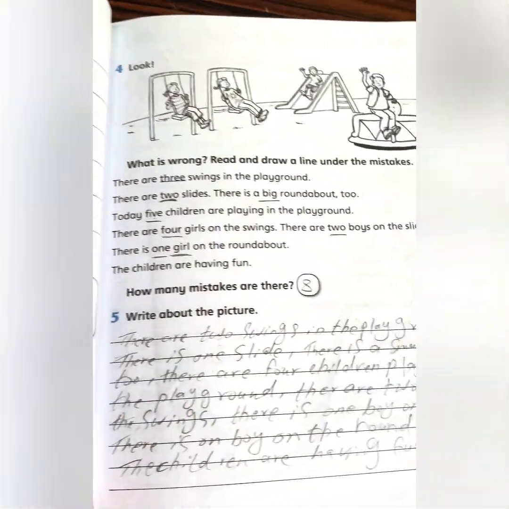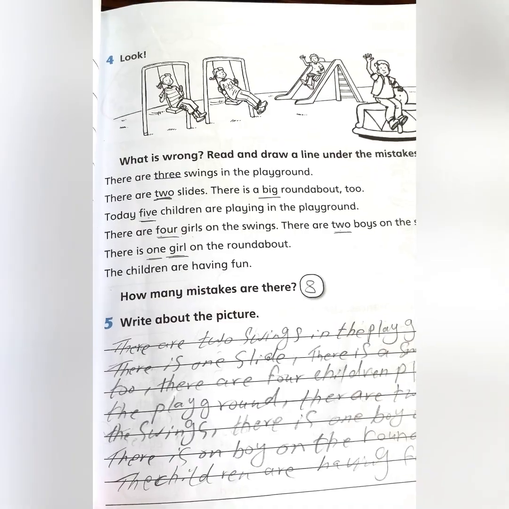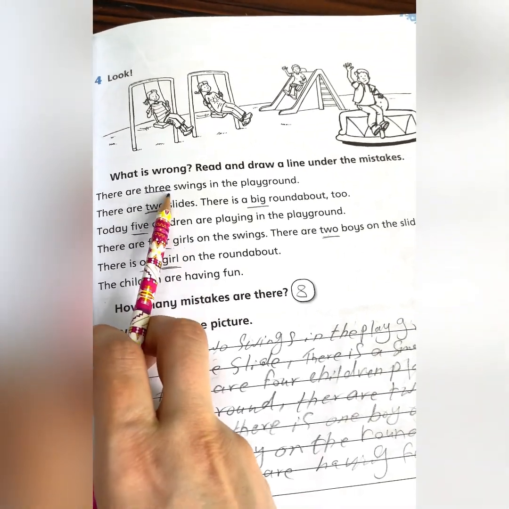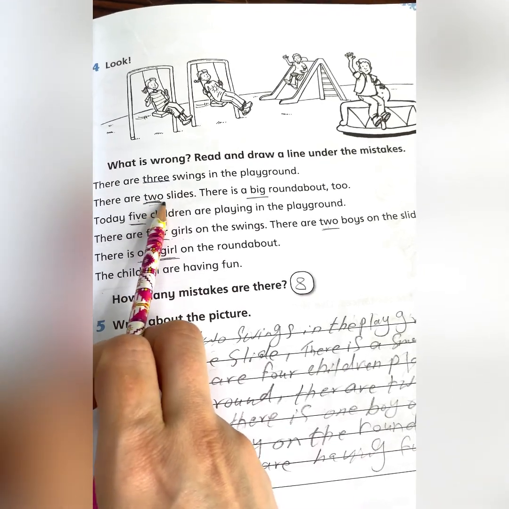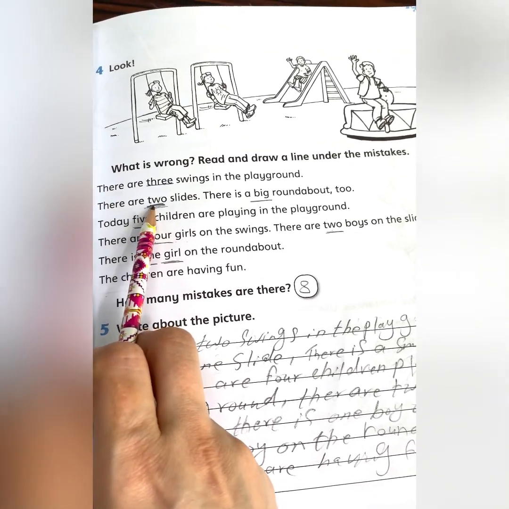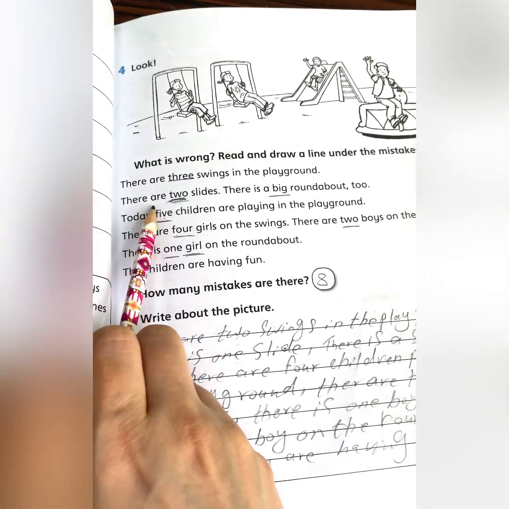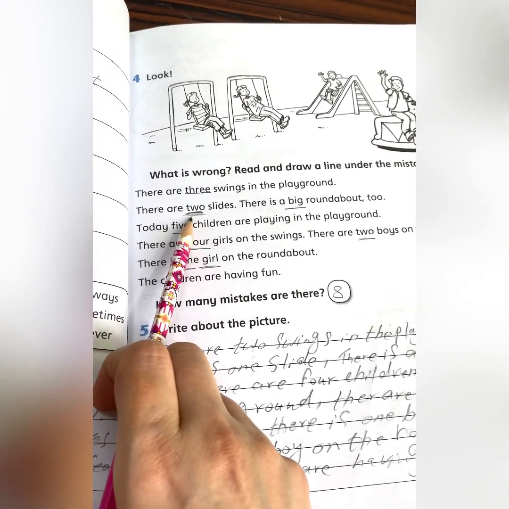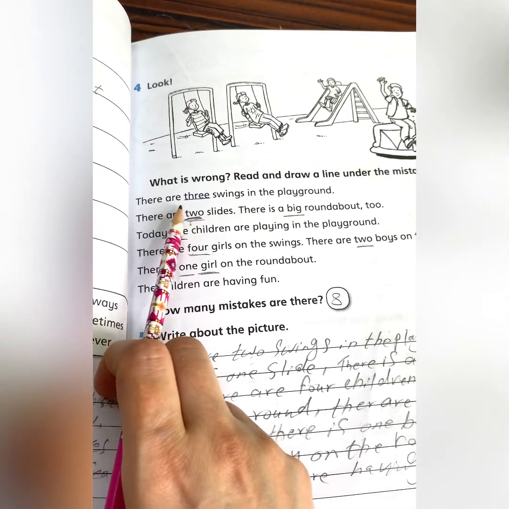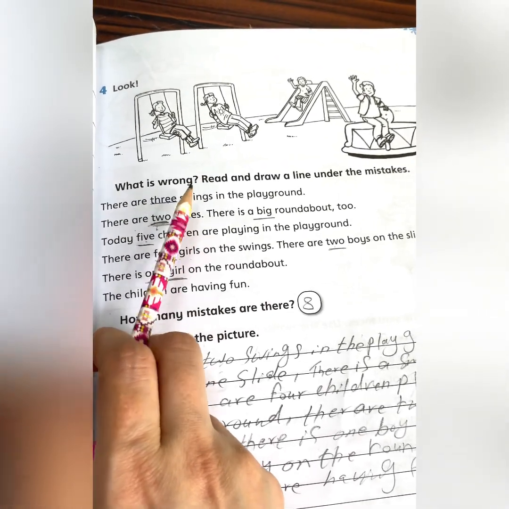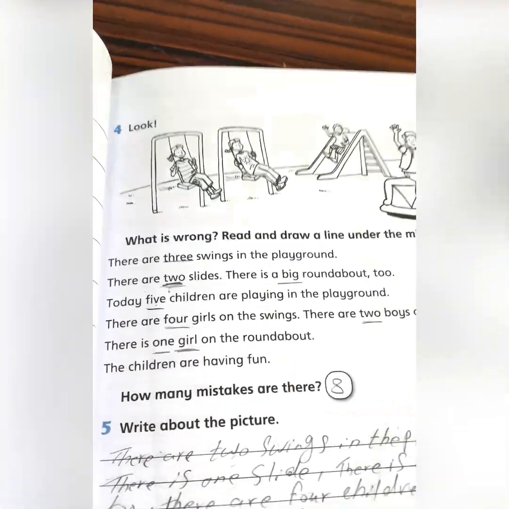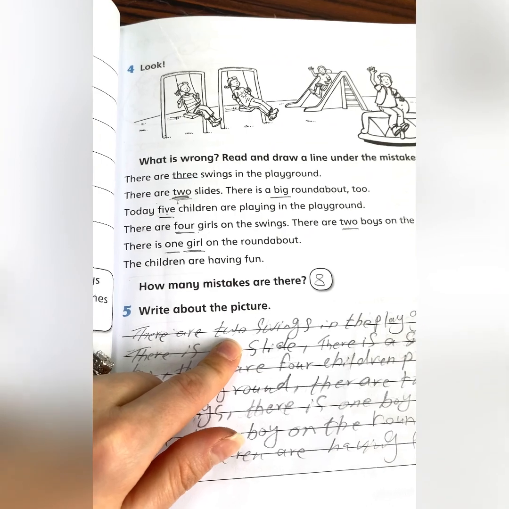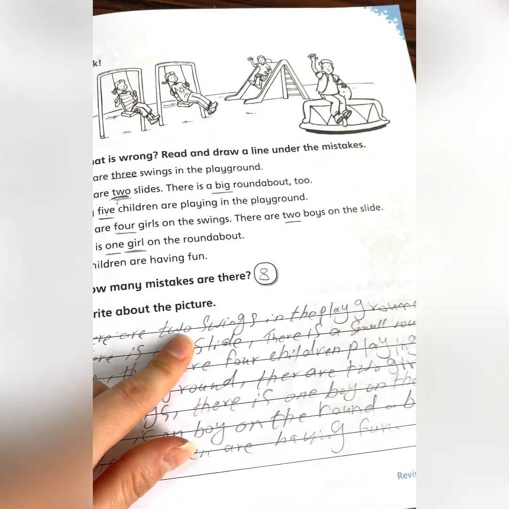And this activity is the last activity of Unit 7, talking about this picture. We have the wrong words here, which I underlined. Now what are we going to do? We're going to rewrite the sentence, but this time with the correct words. For example, number 1 says there are 3 swings in the playground. Actually it's not, there are 2 swings in the playground, so we can rewrite it with the correct word. We say there are 2.